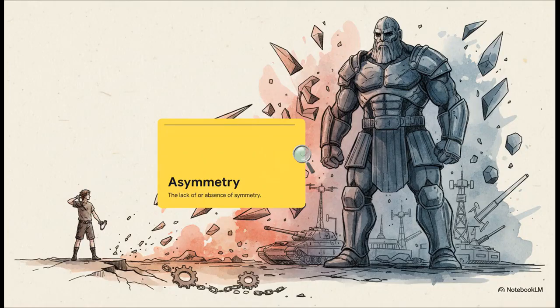All right, let's just break it down to the absolute basics. The word asymmetry just means a lack of balance, right? No symmetry. So in war, that means you've got a conflict where the two sides have completely different stuff: different resources, different tech, different numbers. It's the classic David versus Goliath story.